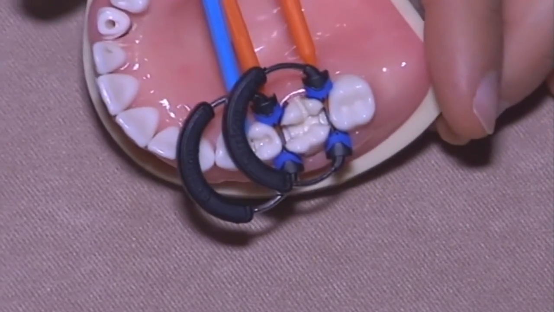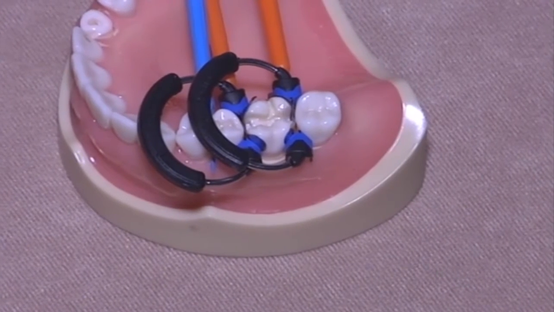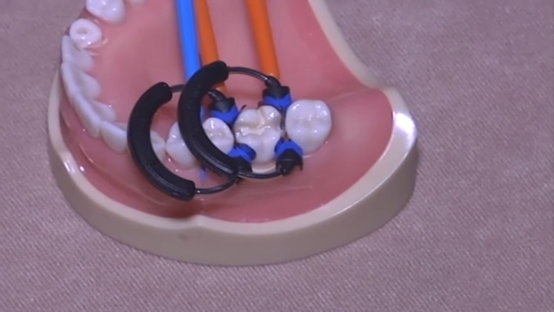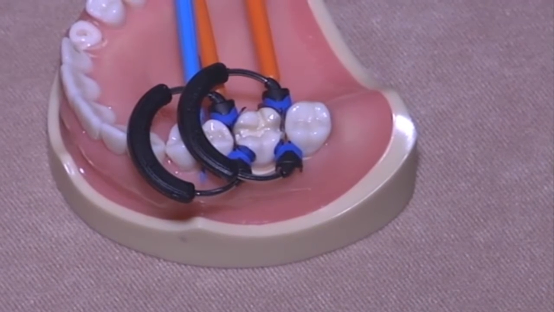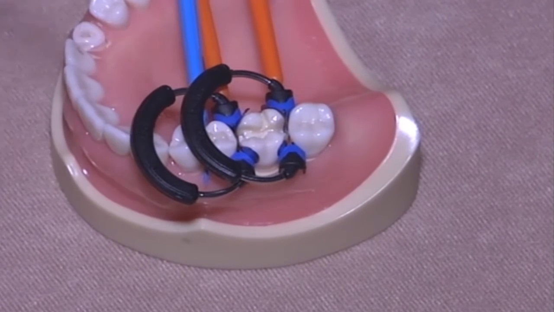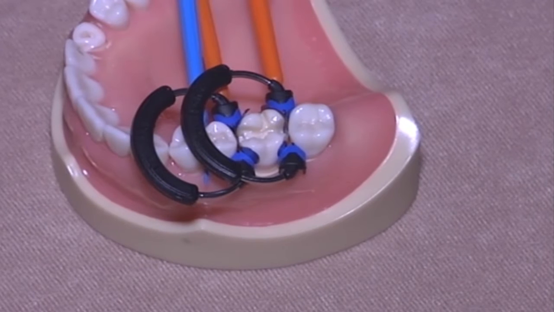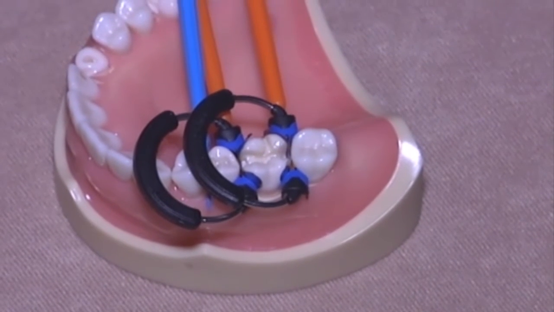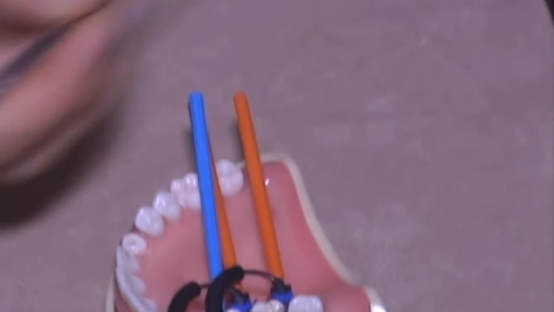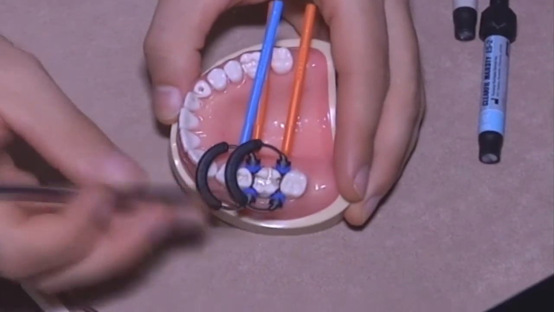Okay. In this case, you can even apply both this one and this one. You can even apply both the rings, and you see that you can easily go inside the cavity to build up the interproximal wall.